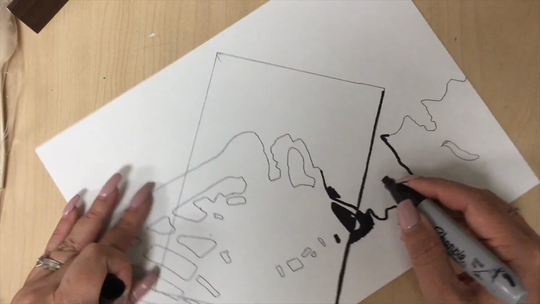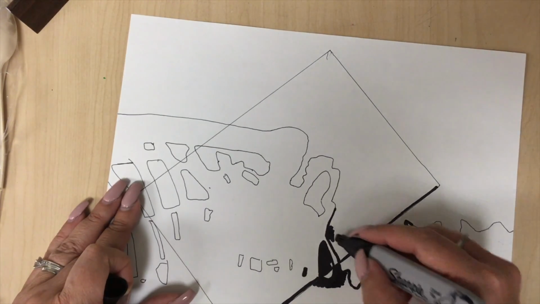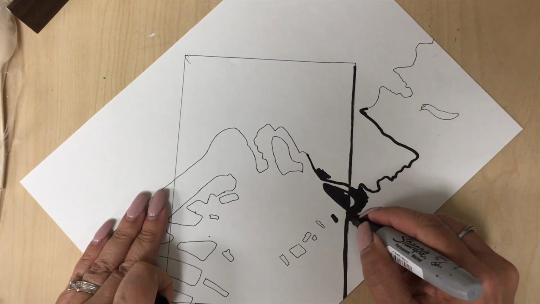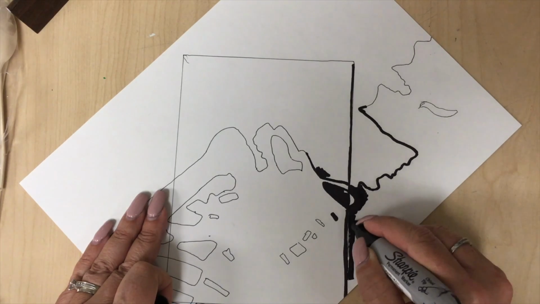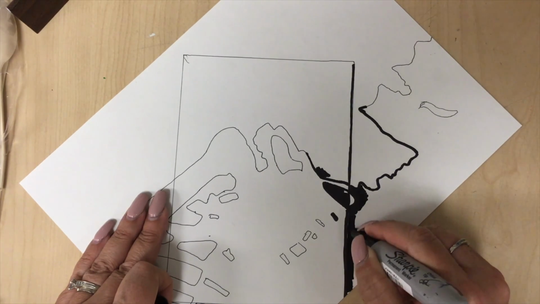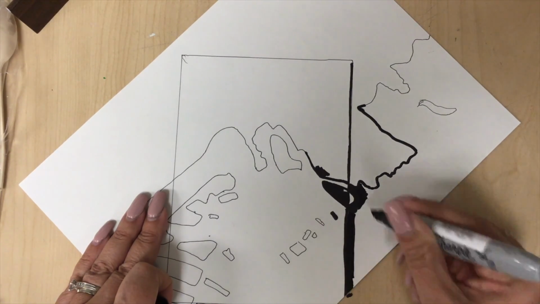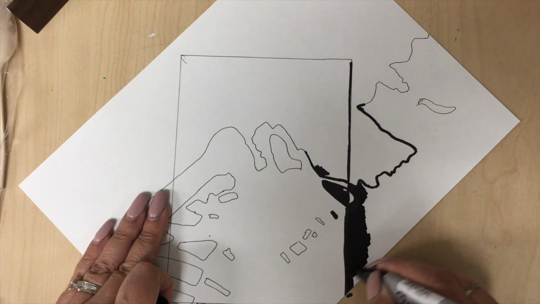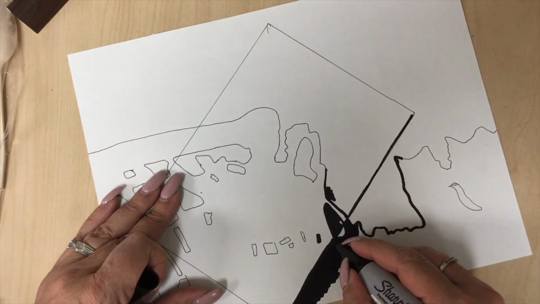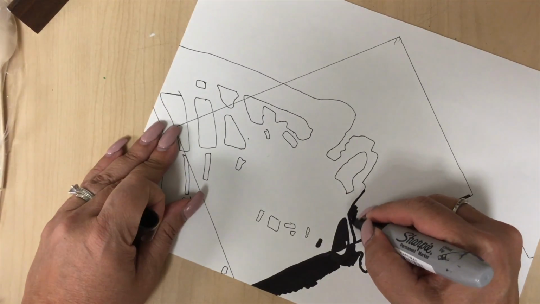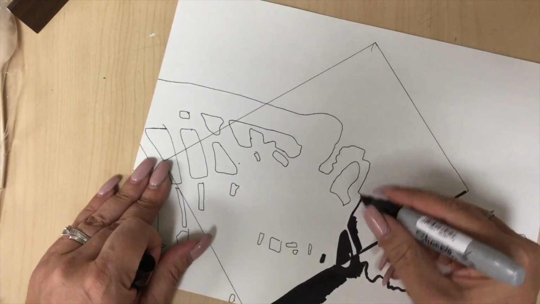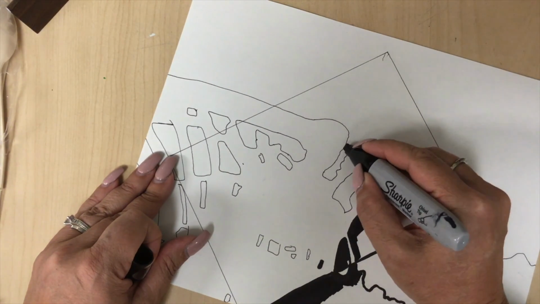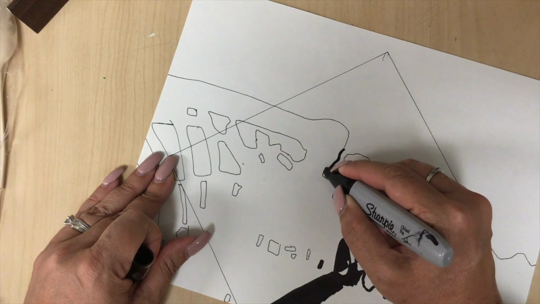Remember, if you trace everything, it's going to be much easier to color right up to that edge. Remember, inside the window, your negative spaces are black.